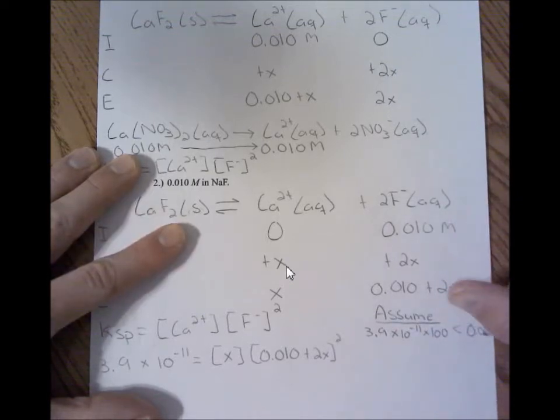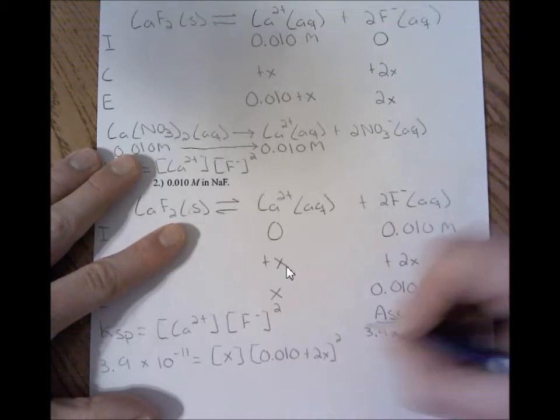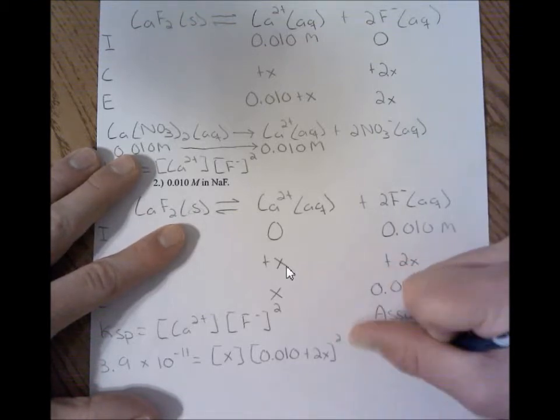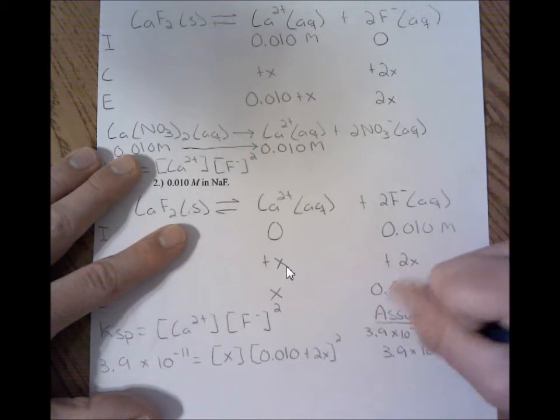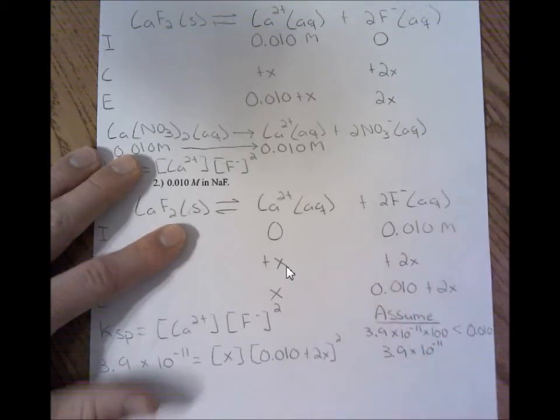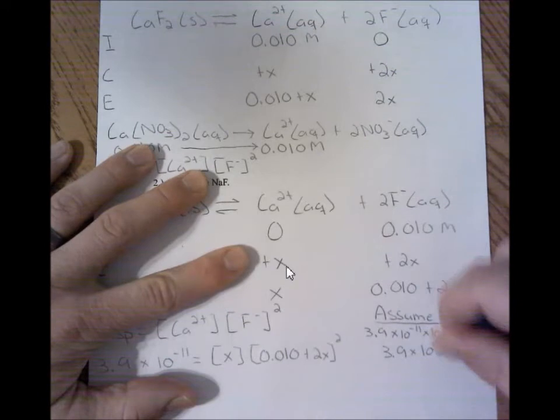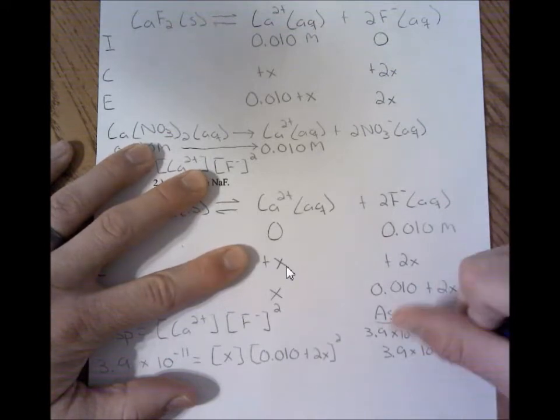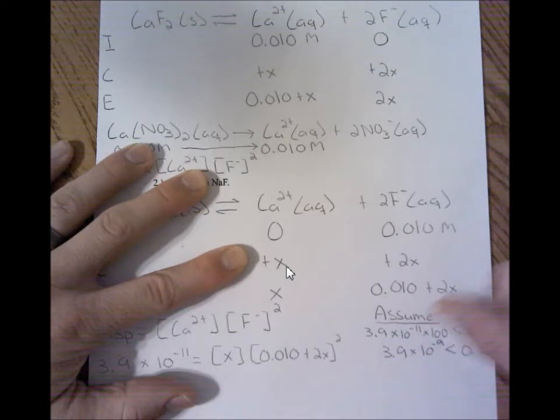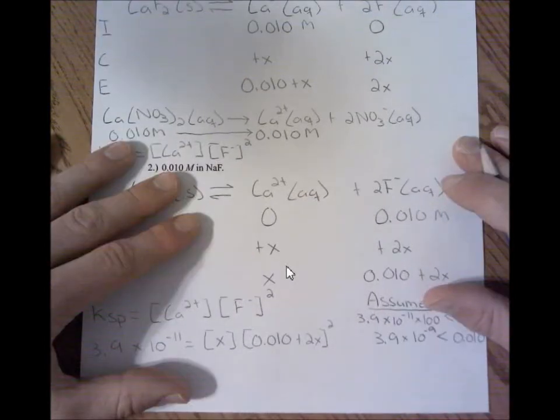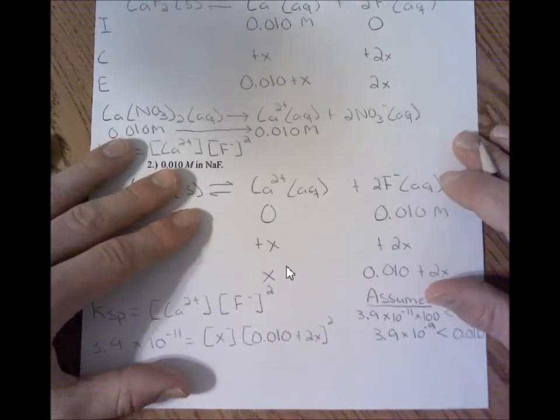Multiplied out, that is about 3.9 times 10 to the negative 9th. Nonetheless, it's still much smaller, so we can assume that 0.010 plus 2x is virtually equal to 0.010.